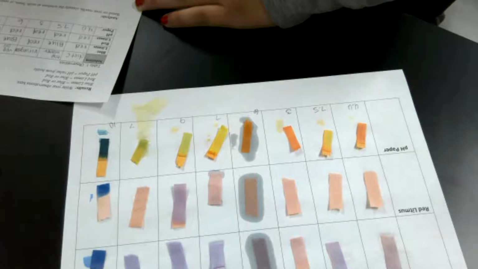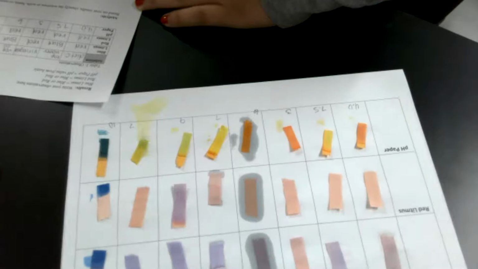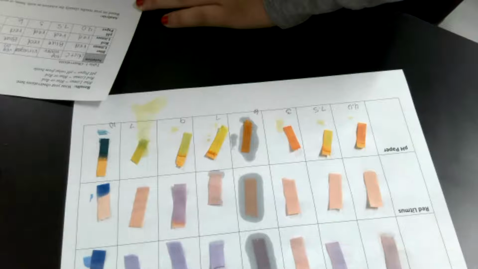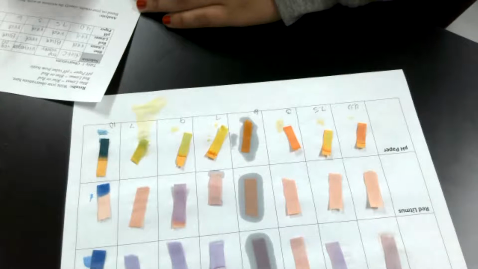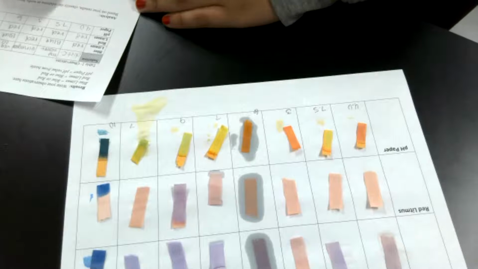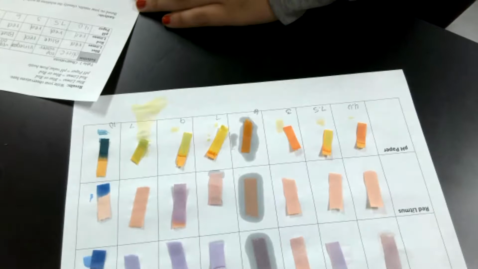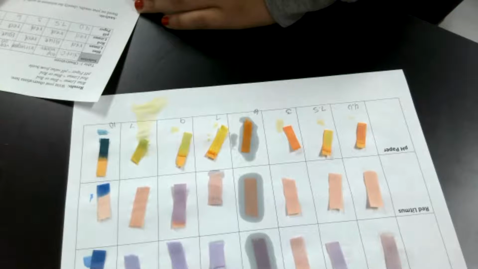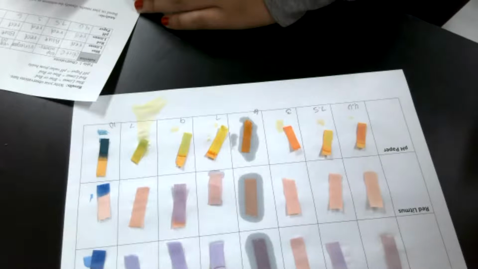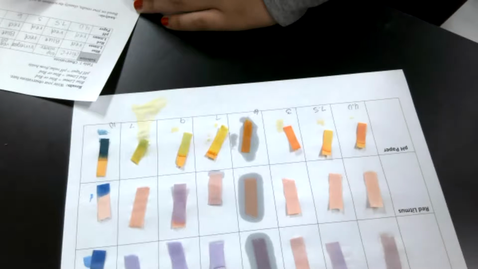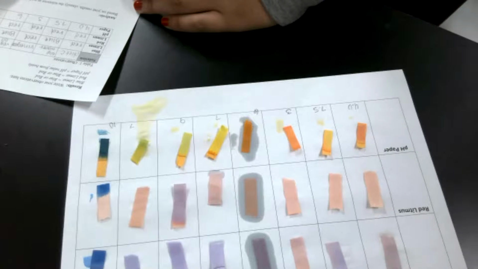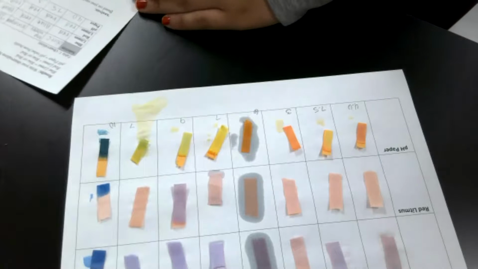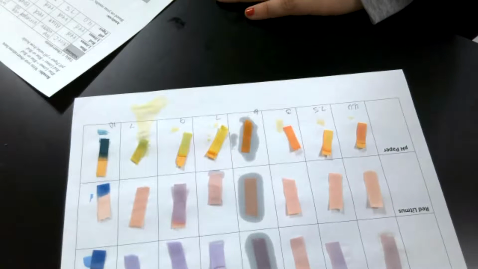Four, blue, that's a base. Yeah, so then we're done.